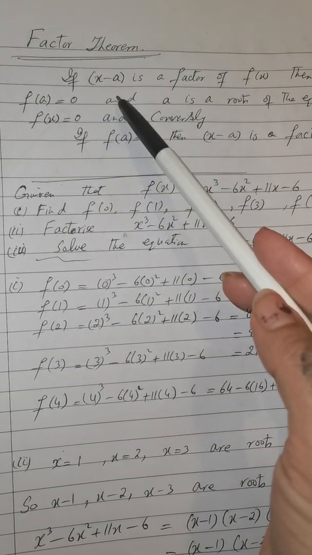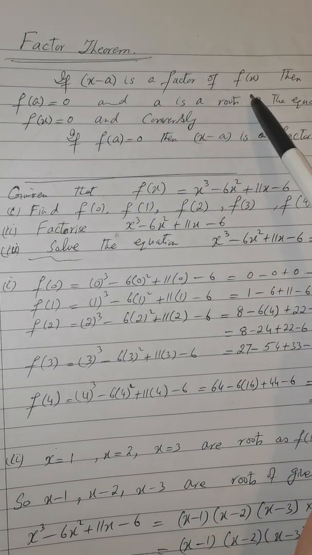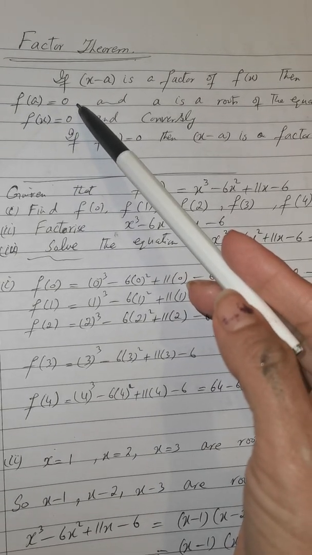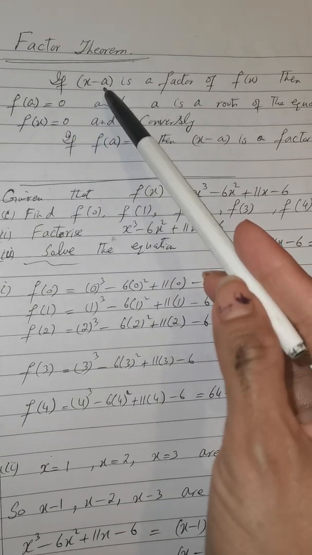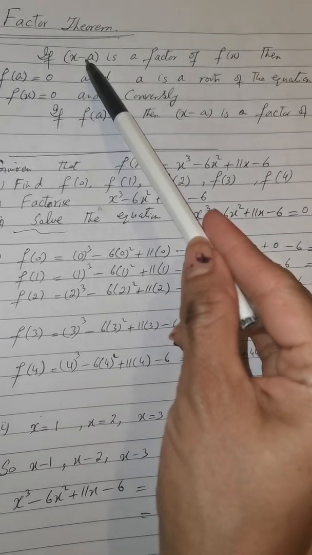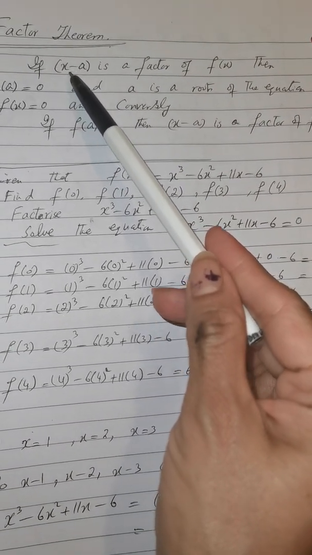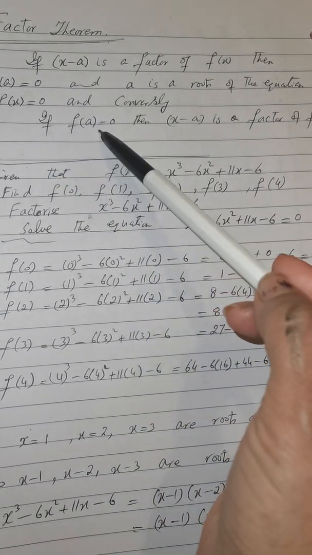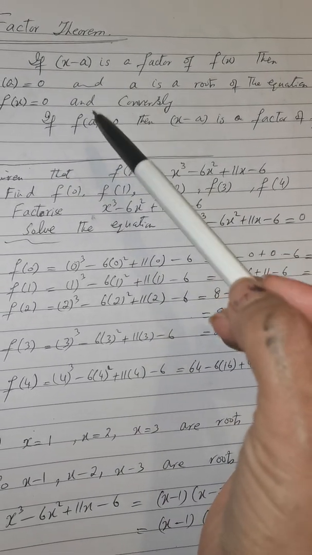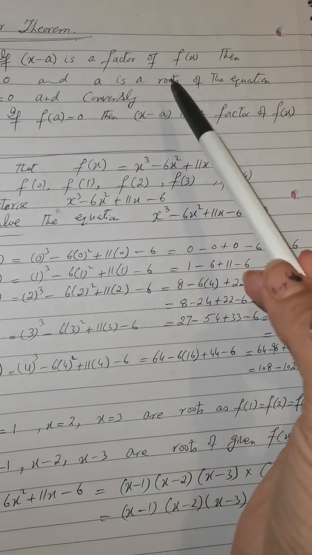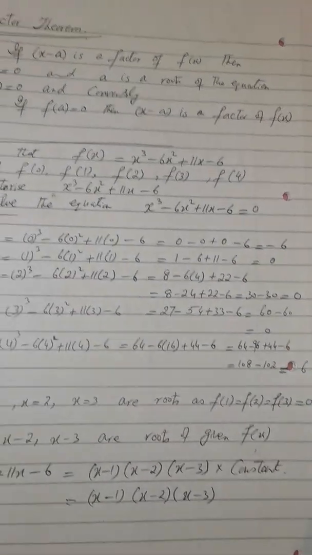If x minus a is a factor of f(x), then we say that f(a) is equal to 0. Then we say that a is a root of this equation f(x). And conversely, if f(a) is equal to 0, then we say x minus a is the factor of f(x), right?